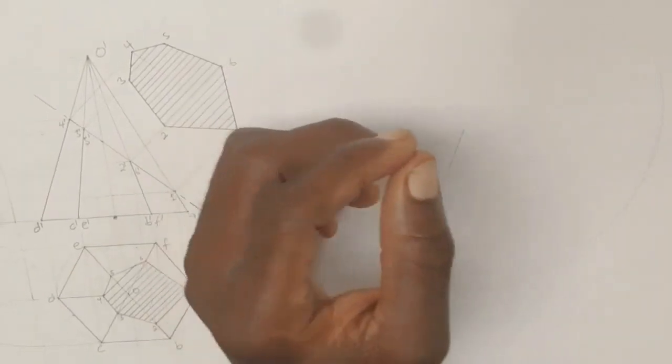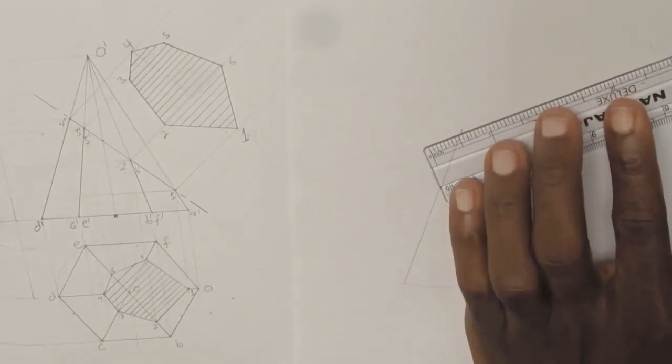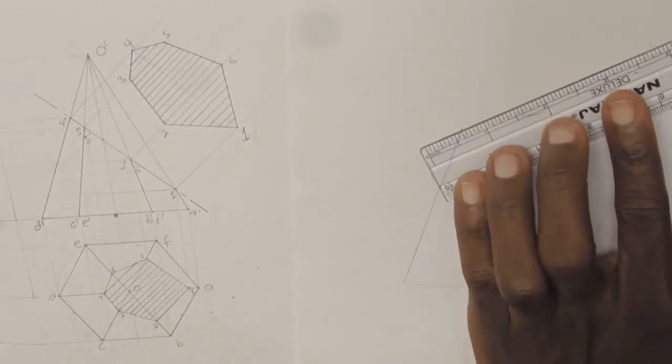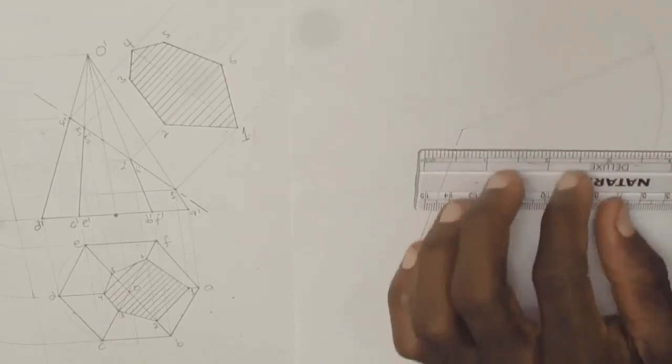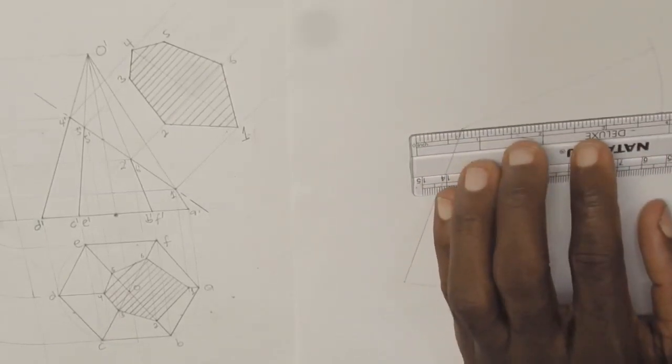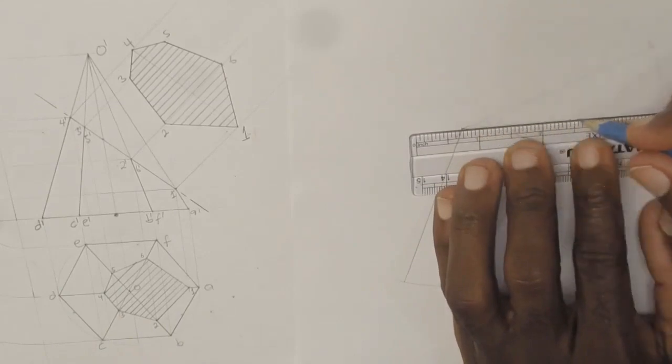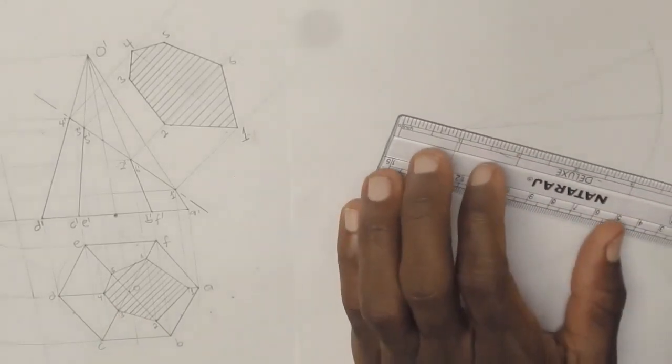And then we connect the last point to the center of the arc, and we join all the rest to the center of the arc.